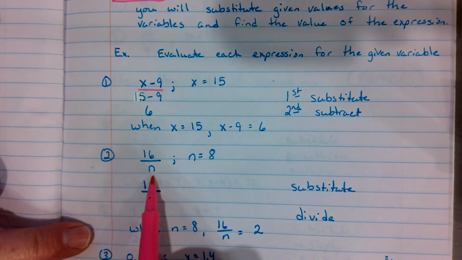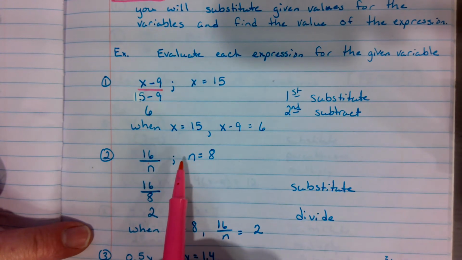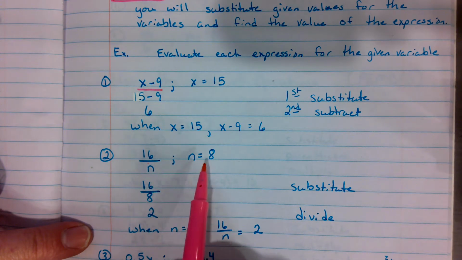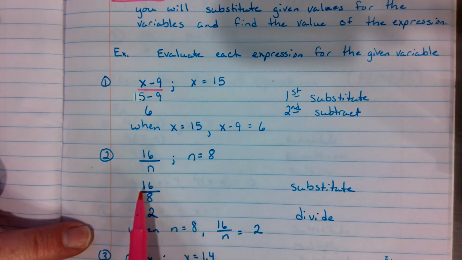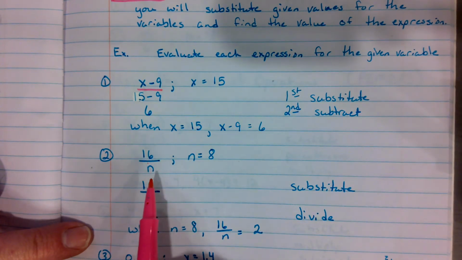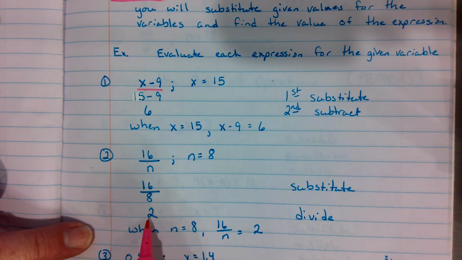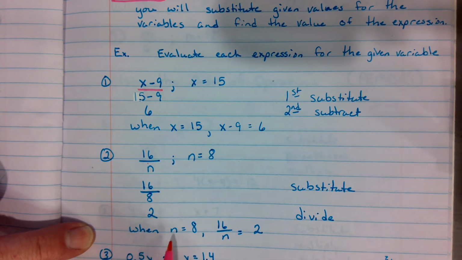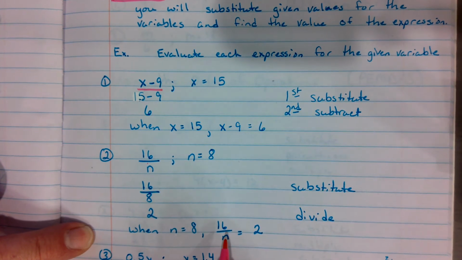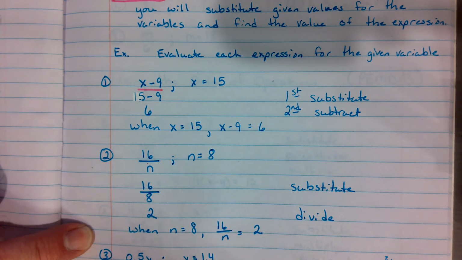Let's try a couple more. 16 divided by n. What is 16 divided by n when n is 8? First thing you do is substitute. Wherever I see n, I substitute the 8. So I have 16 divided by 8. So we just need to divide. 16 divided by 8 is 2. Therefore, when n is equal to 8, 16 divided by n is equal to 2.